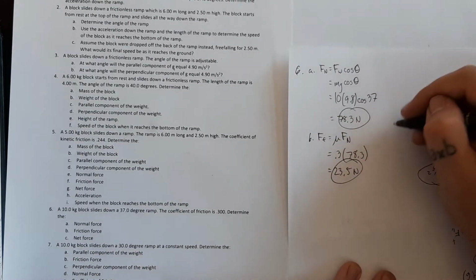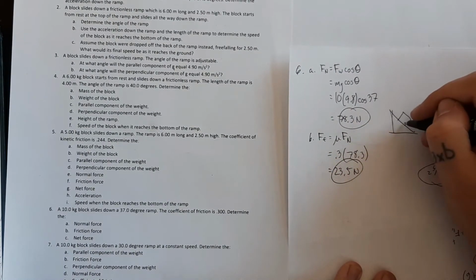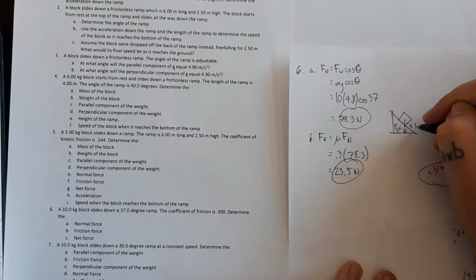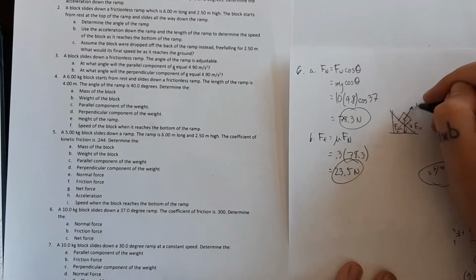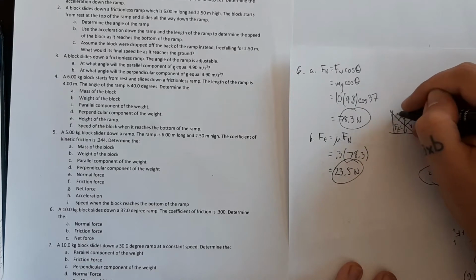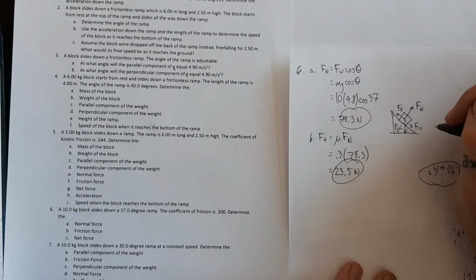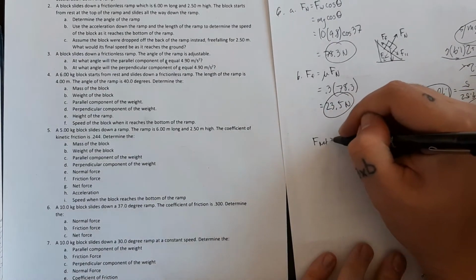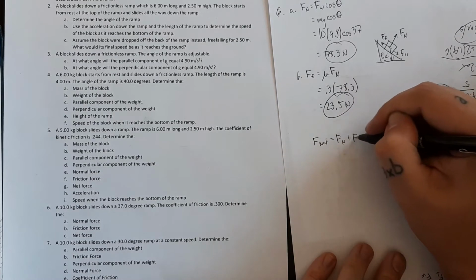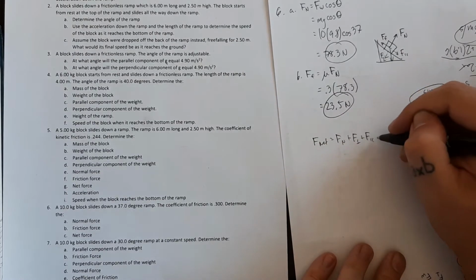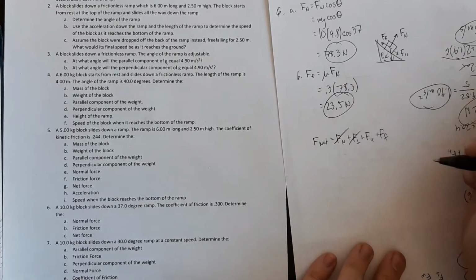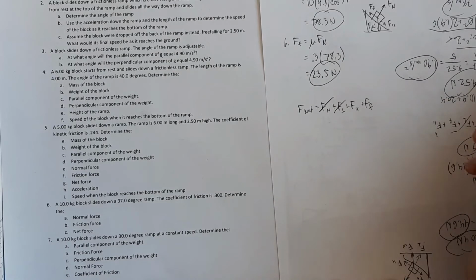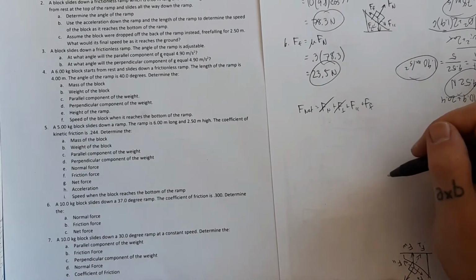For this one, let's think about what forces are acting on this. Okay, so we've got our weight, which we split up into two components. We've got our perpendicular, we've got our parallel, we've got our normal, and we've got our friction force. Okay, when we're looking for our net force, that's the sum of all of the forces on this object. So we've got our normal, our perpendicular, our parallel, our friction. These two always cancel out, so what we're left with to find our net force is our parallel and our friction force. Now we have already found our friction force, we are going to need to find our parallel.